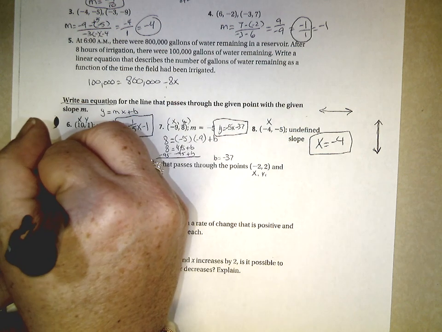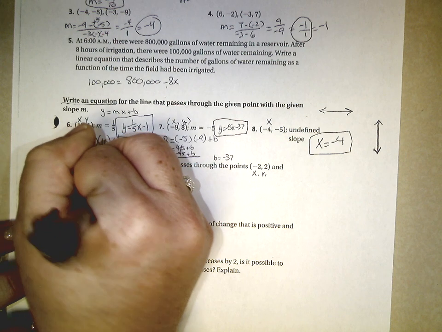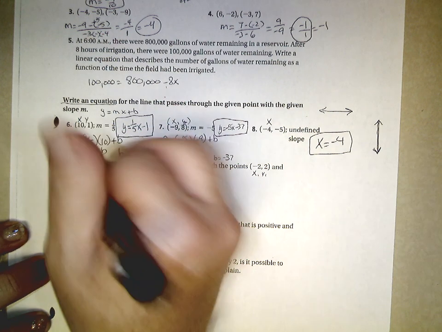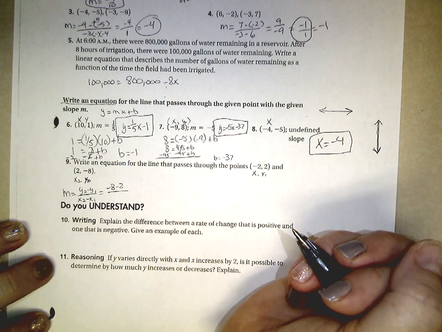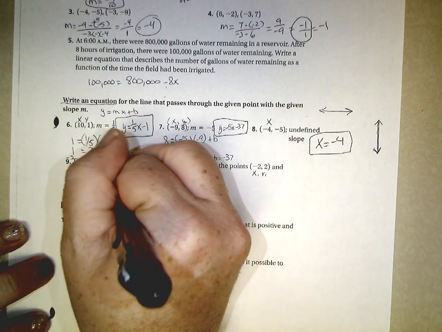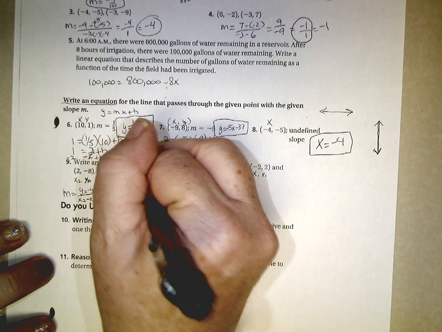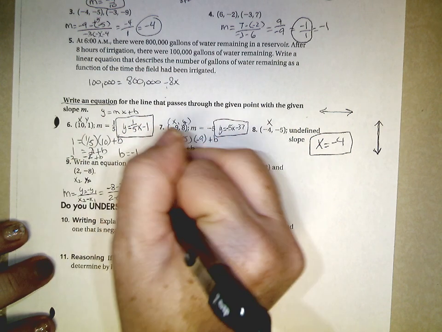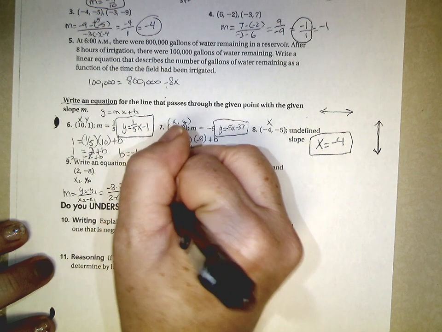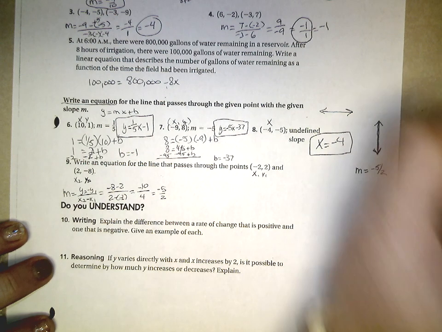So we're going to have m equals y2 minus y1 over x2 minus x1. So we have -8 minus 2 over 2 minus a minus 2. Don't forget your signs. So that gives us a -10 on top. 2 plus 2 is 4. Reduce this and we get a -5/2 for our slope. So I'm going to go over here and put -5/2.